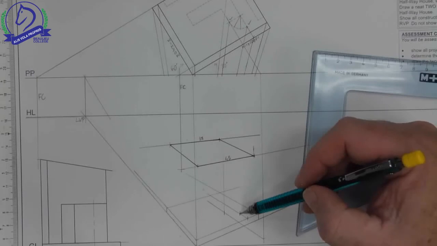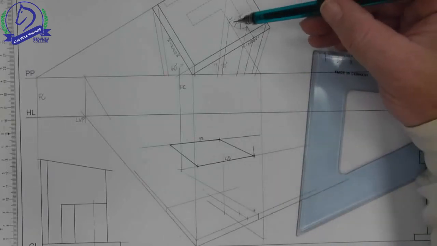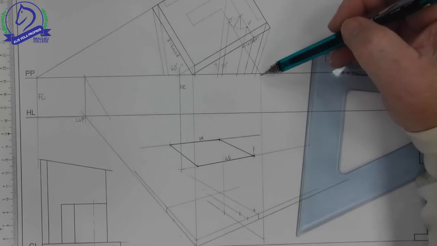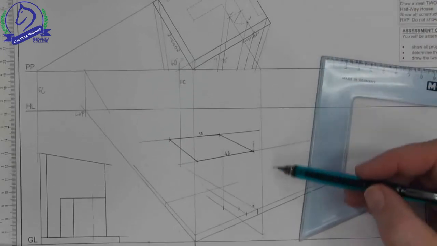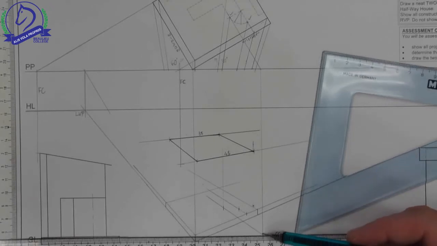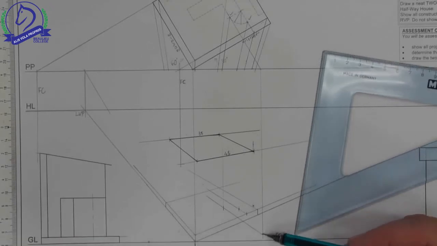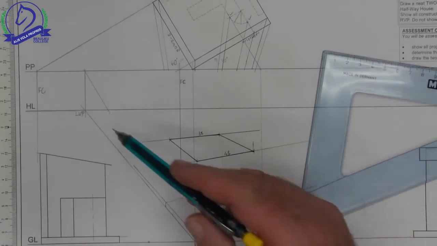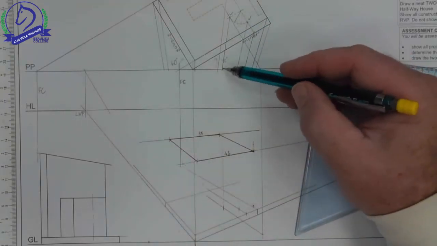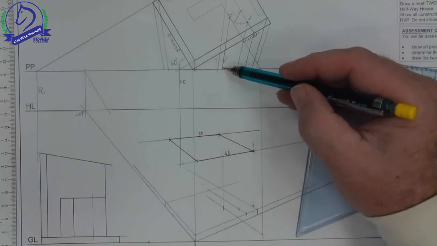My second method was the false center method. So your point you extend to the picture plane. We then project that down vertically. We take the height measurement to that point and then we extend it back to our vanishing point. Then to find the specific point, as usual, project your stationary point.